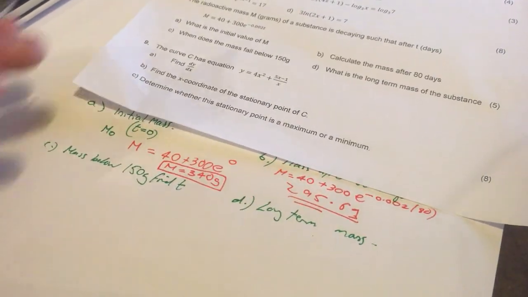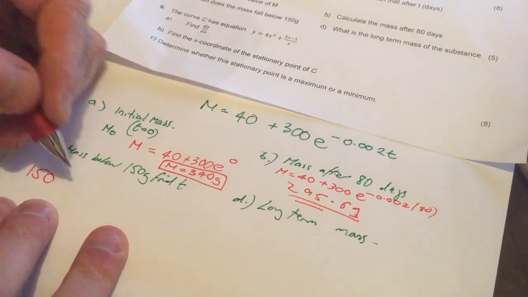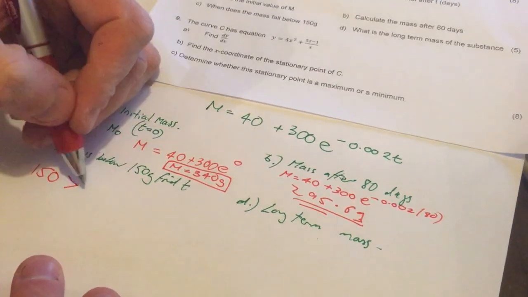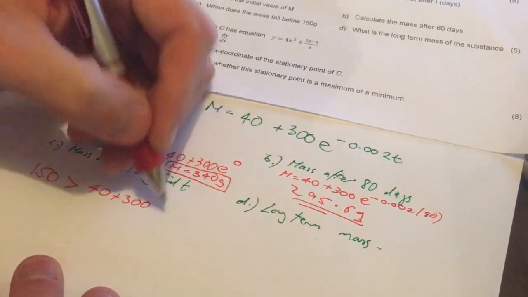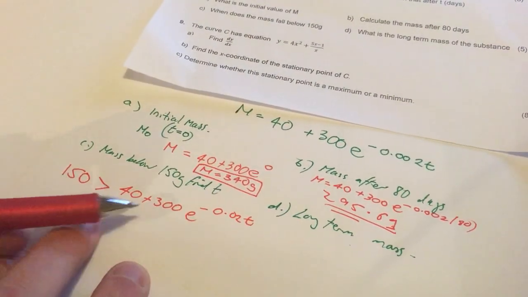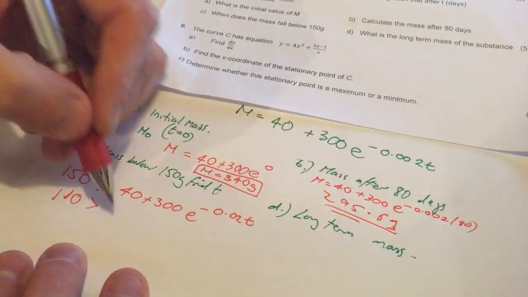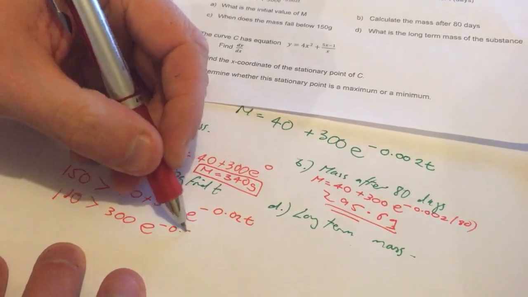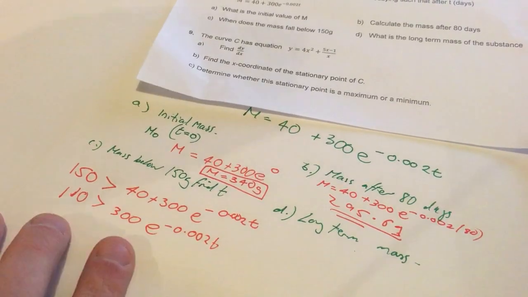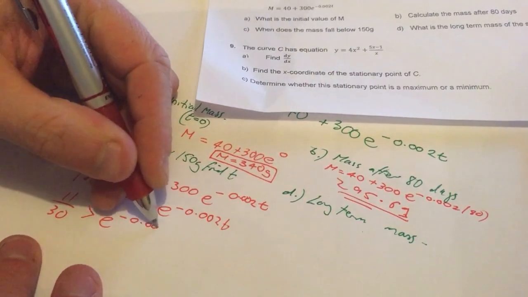Next bit, when does the mass fall below 150? So we're going to say 150 is the mass we want to fall below. So we have that 150 is more than 40 plus 300 e to the minus 0.002 t. Right, so we just have to rearrange this to find t. First of all, we subtract 40 to get 110 is greater than 300 e to the minus 0.002 t. Now we can divide by 300, so we get 11 over 30 is greater than e to the minus 0.002 t.